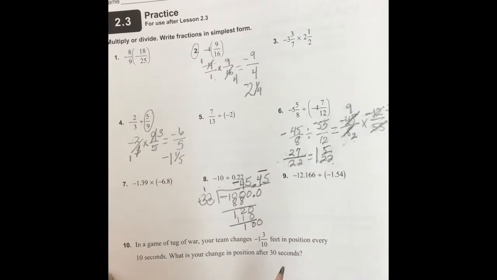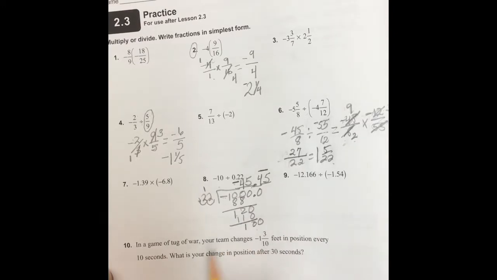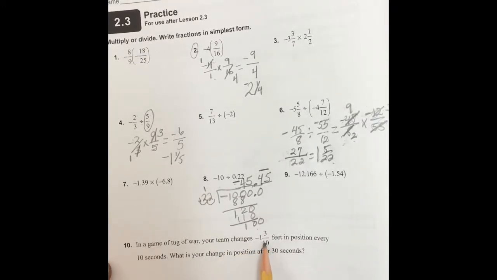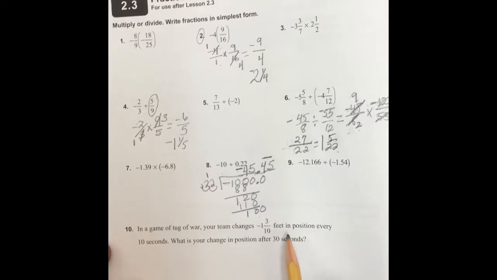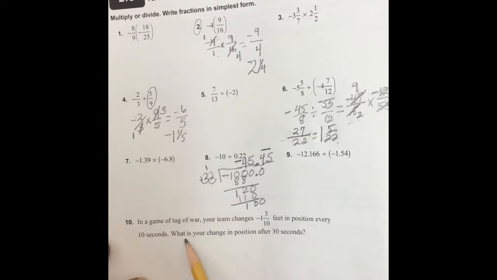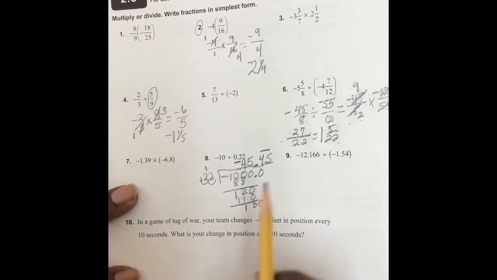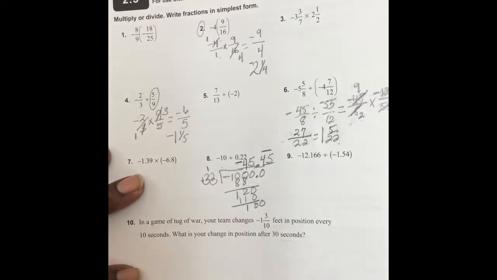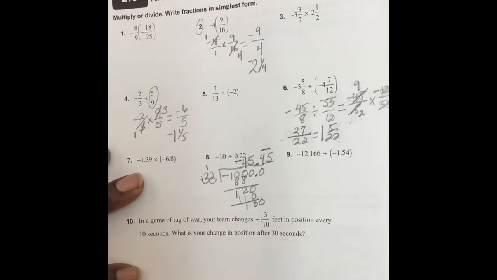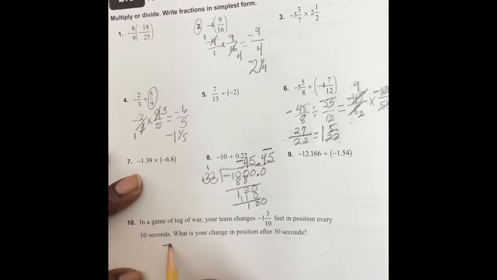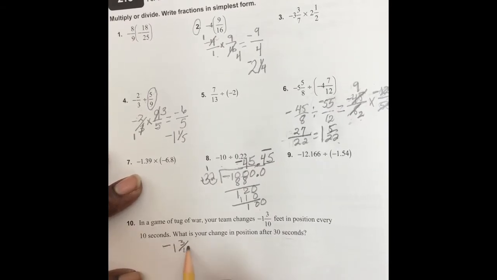Okay, let's take a look here at number 10. On number 10, in a game of tug of war, your team changes -1 3/10 feet in position every 10 seconds. What is your change of position after 30 seconds? Okay, so if every 10 seconds they change -1 3/10.